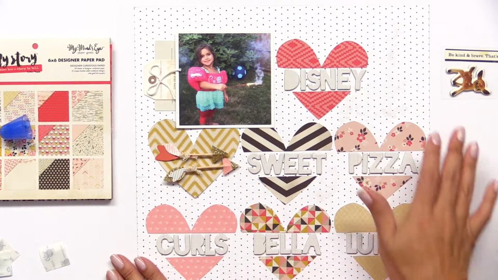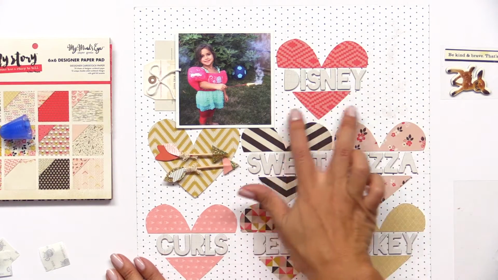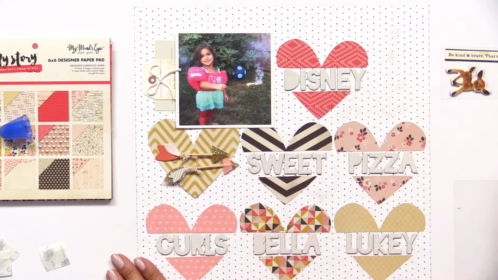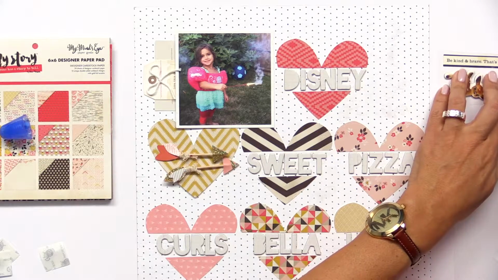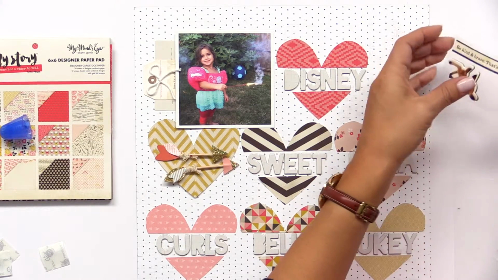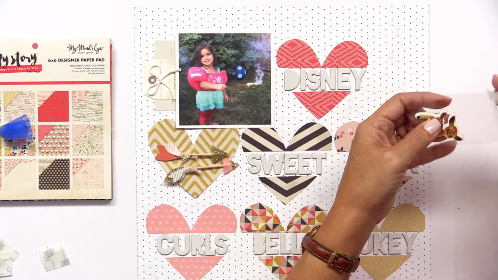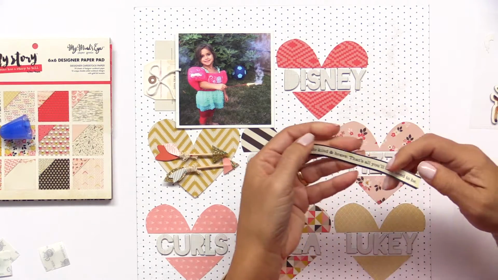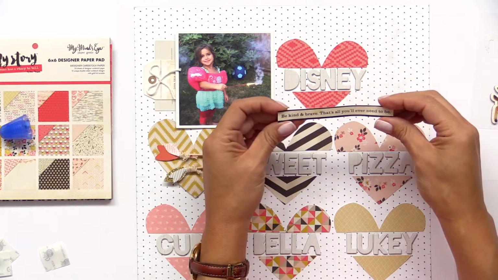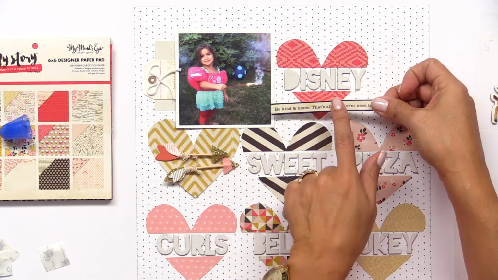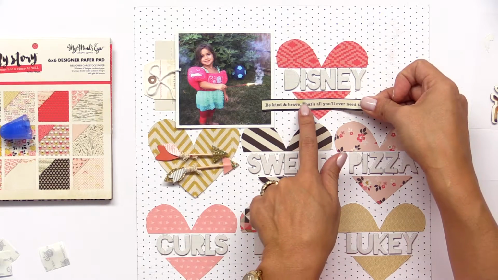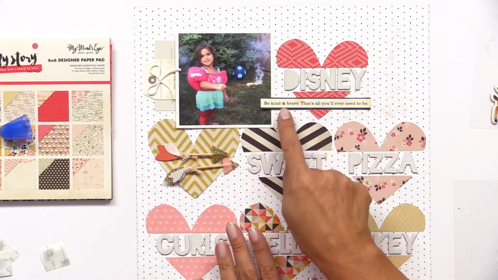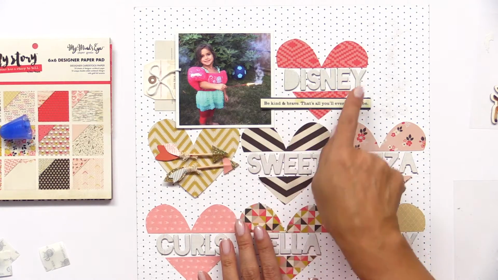Okay, one more area. This area right here seems very blank. This picture also needs to be connected even more into the design. And so how I'm going to do that is by using this sticker. And it gives us a little pop of black, some text, and it says, "Be kind and brave. That's all you'll ever need to be." It goes perfectly with a Disney saying and a little sentiment that I want to say to Stella. And so by overlapping it over the heart and the photo, we connect.